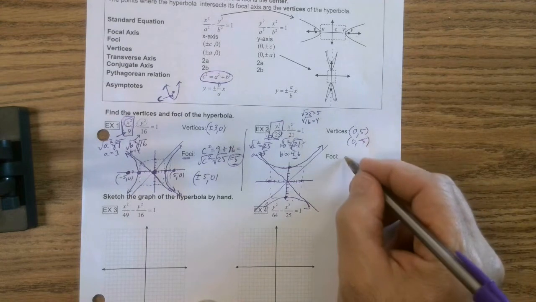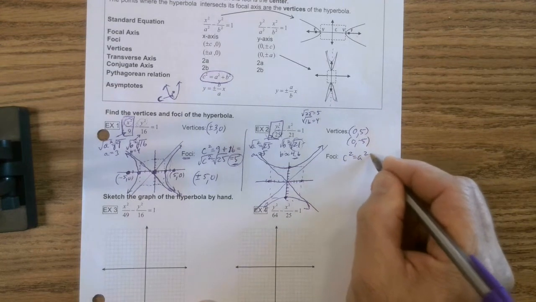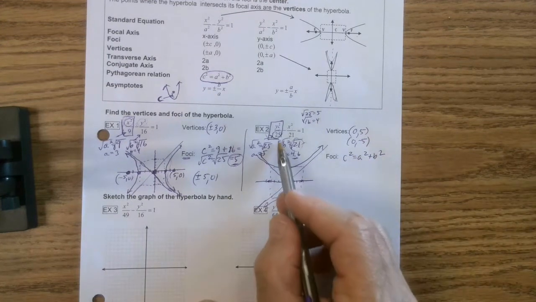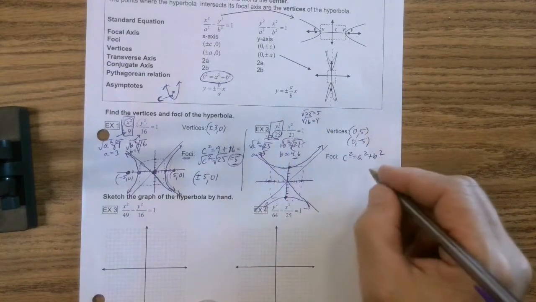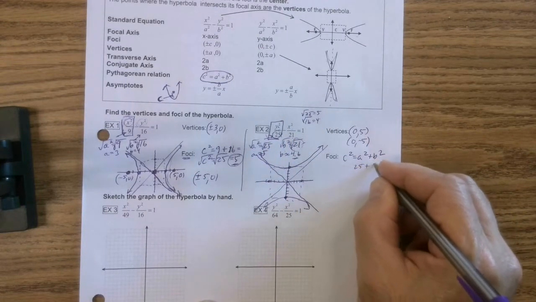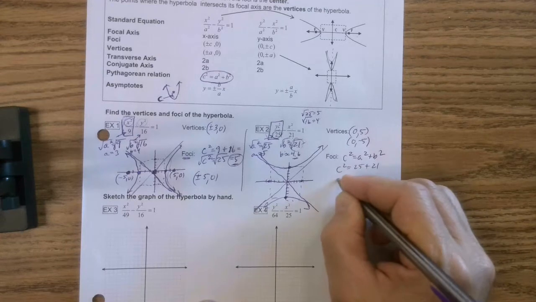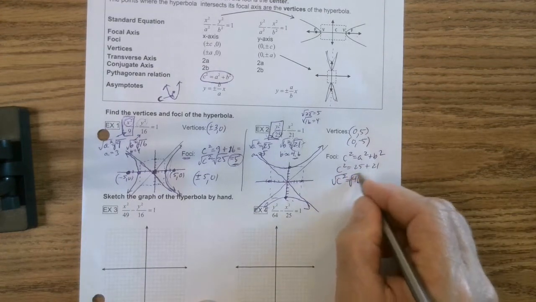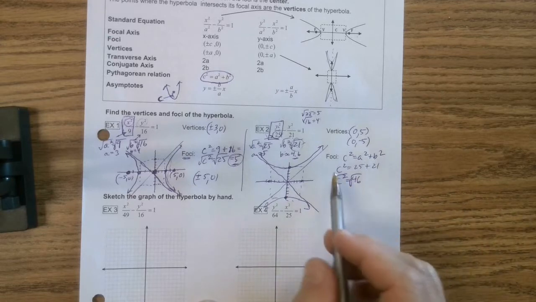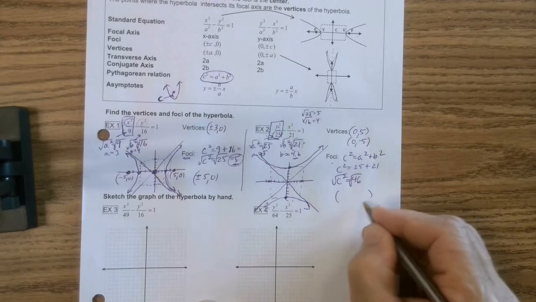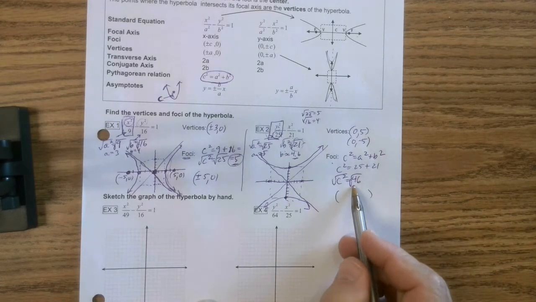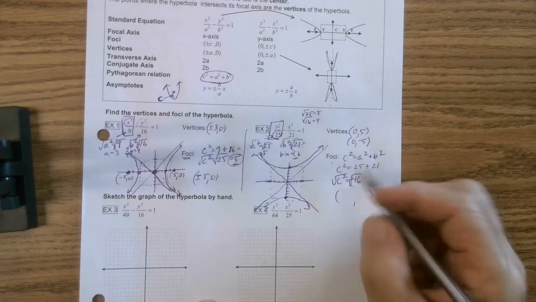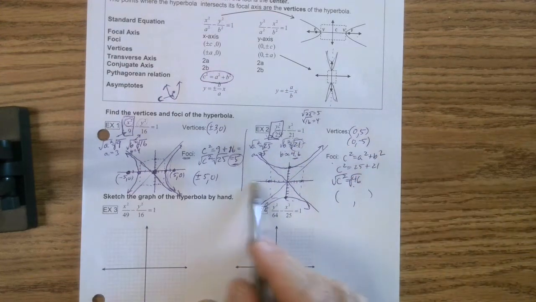Now, foci, again, c squared equals a squared plus b squared. So I just go back to this, 25 and 21 equals c squared, so c squared equals 46. This is where it gets a little weird. They just want you to know where it is, which means, is my foci going to be on the y-axis or is it going to be on the x-axis?